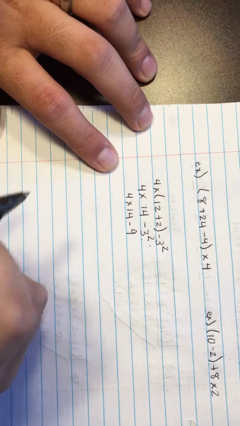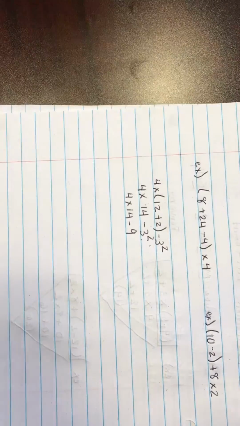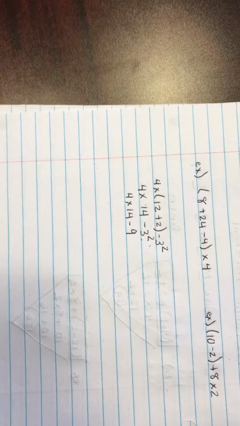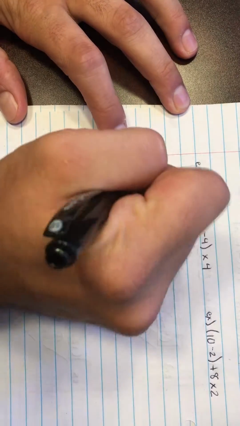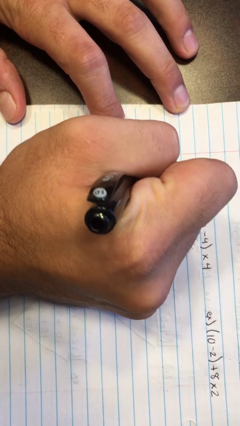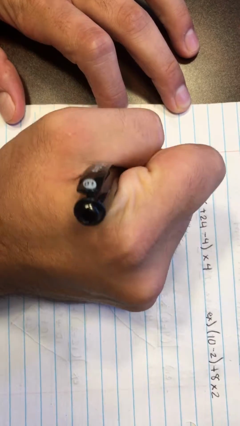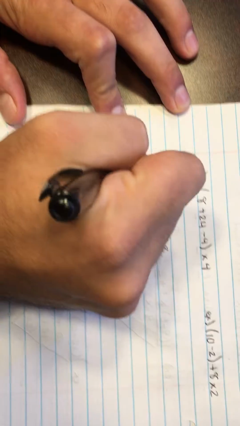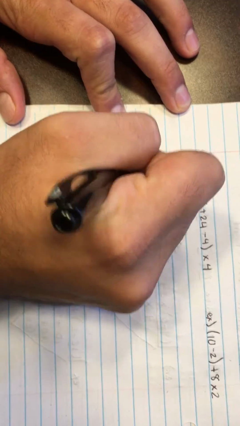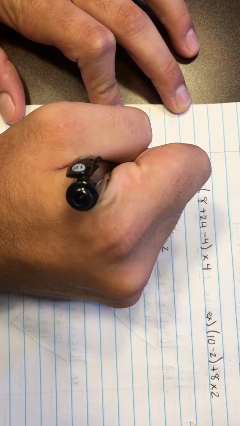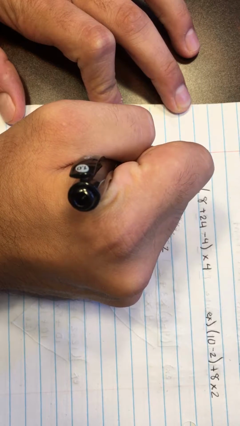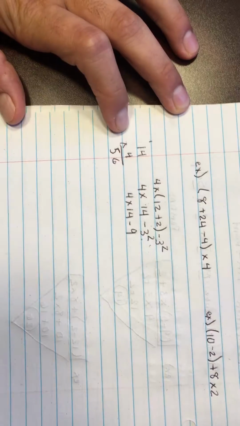All right, now we look at multiplying or dividing. Well, we've got a 4 times 14, which is what we have to do. So again, if you don't know this off the top of your head, which you might, you can do a little side work. So 4 times 14. 4 times 4 is 16. Carry the 1, 4 times 1 is 4, plus 1 is 5. That gives you 56.